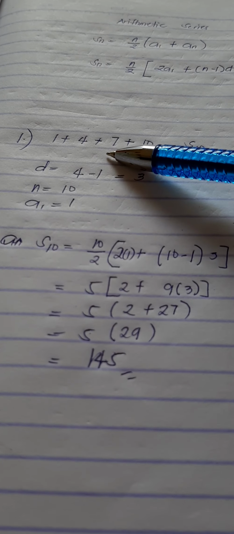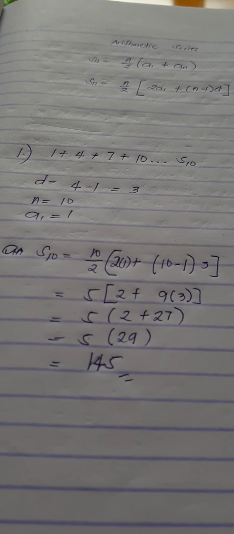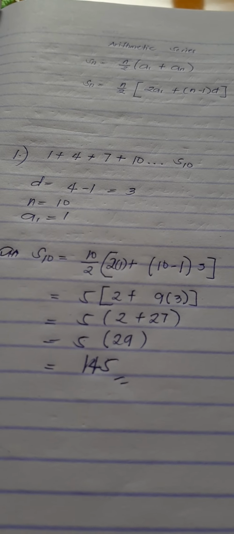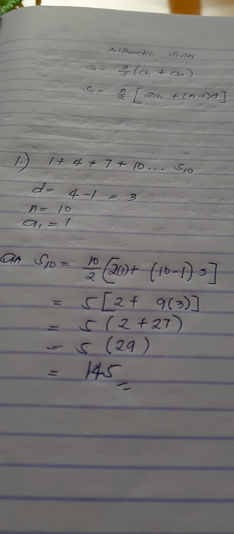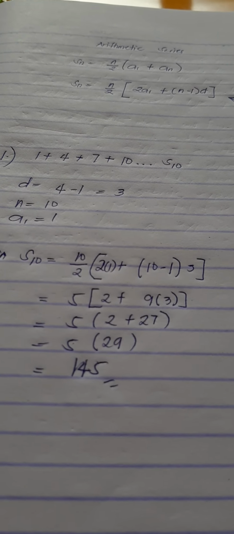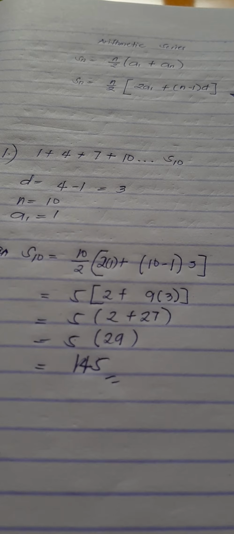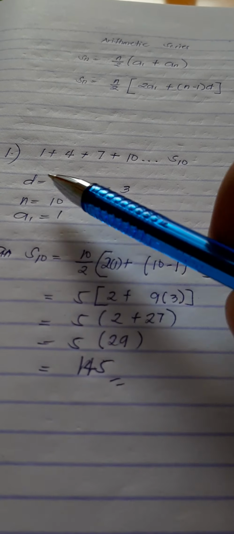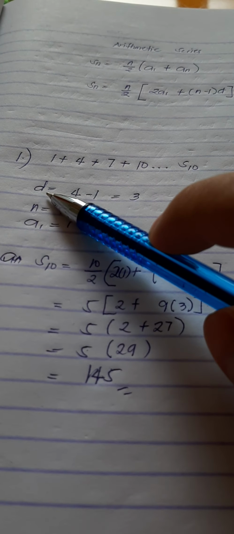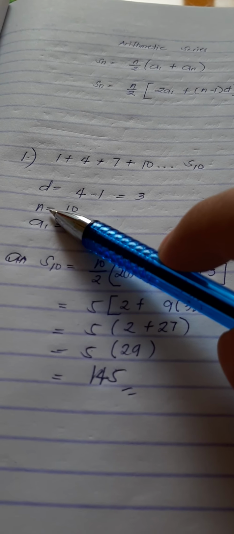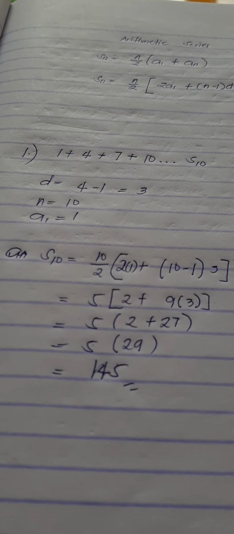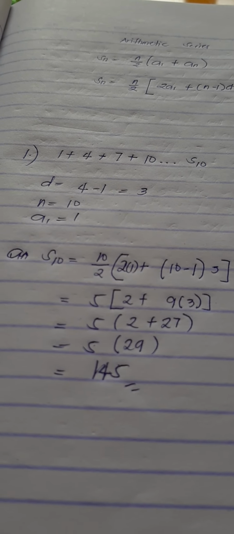Since we don't have a direct given for the value of d, we still need to find its value by applying the formula, which is by subtracting the first term from the second term, or subtracting the second term from the third term, and so on. So here we have 3 for the common difference, and then this refers to the number of terms or the order of terms being asked in every problem.